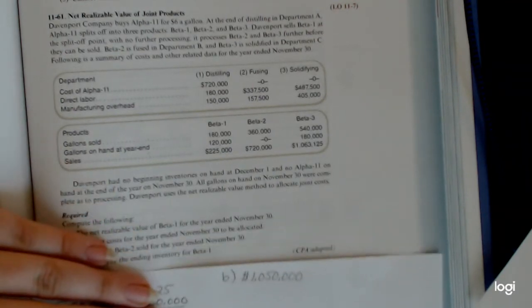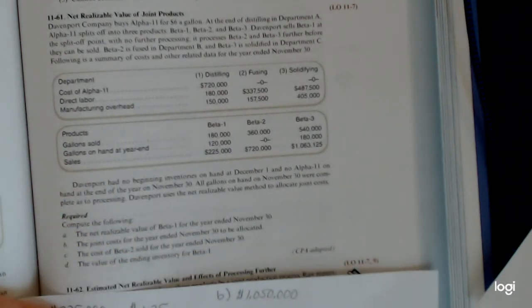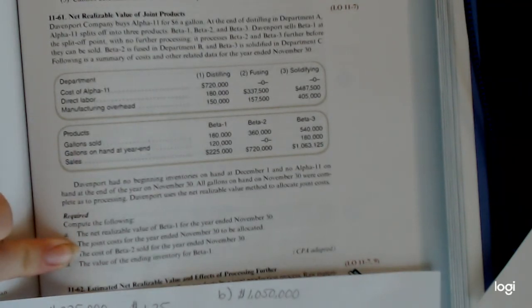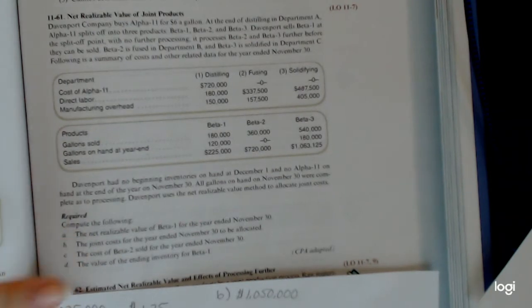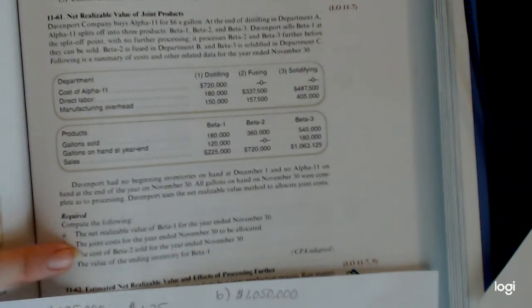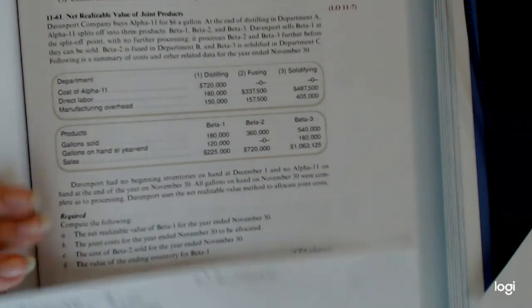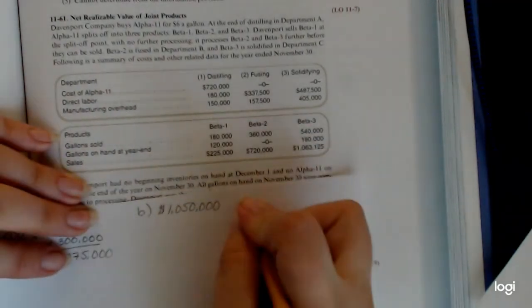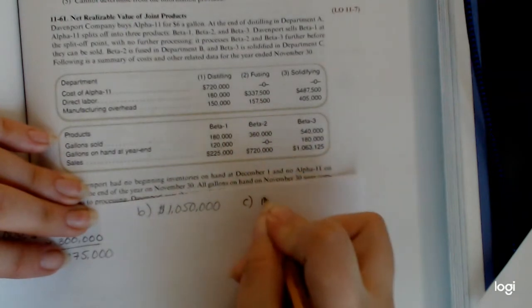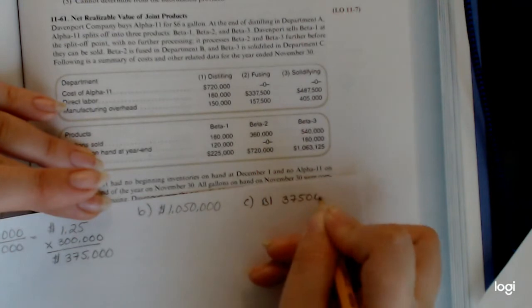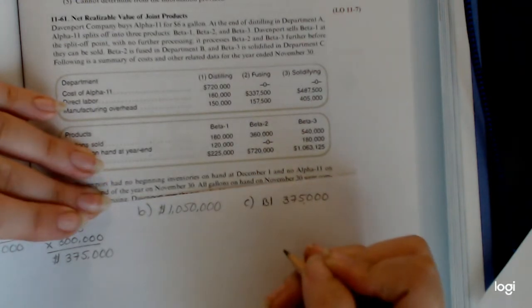Now, when we get to part C, it wants to know the cost of Beta 2 sold for the year ended November 30th. In order to find the cost of Beta 2 that was sold during the year, we're first going to have to allocate those joint costs we just found. So we need the net realizable value of all three. For Beta 1, we already found that net realizable value in part A. We found that it was 375,000.